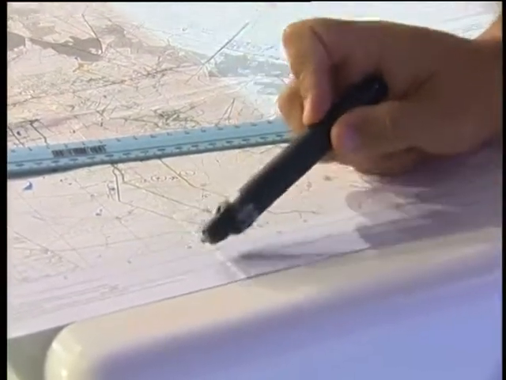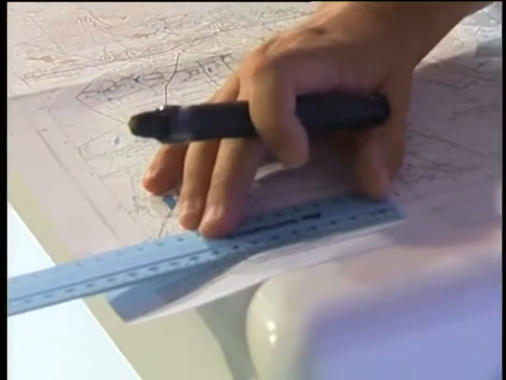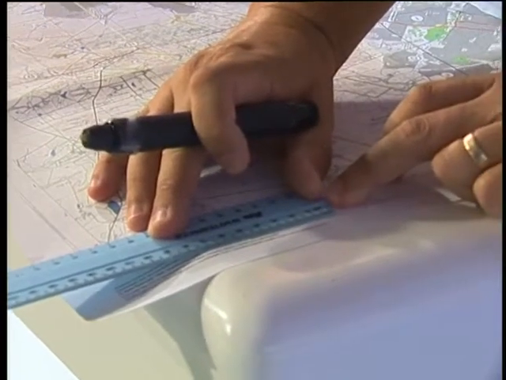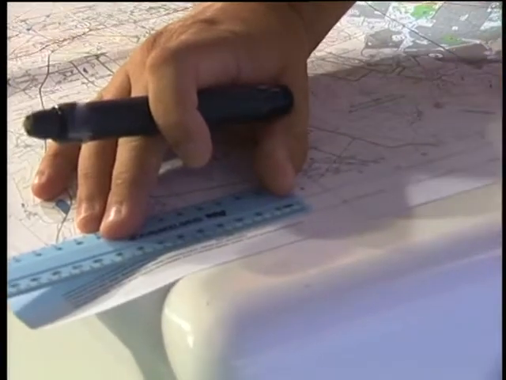This little distance here, from the 0 to the 1, represents 1,000 meters. So I'm going to measure this distance, and it's telling me that 2 centimeters represents 1,000 meters. So 2 centimeters on my bar represents 1,000 meters.